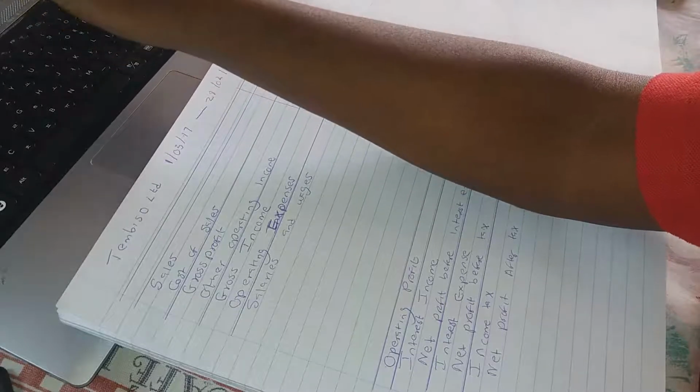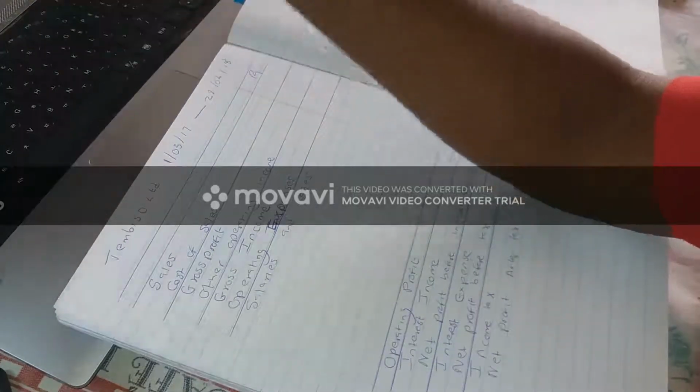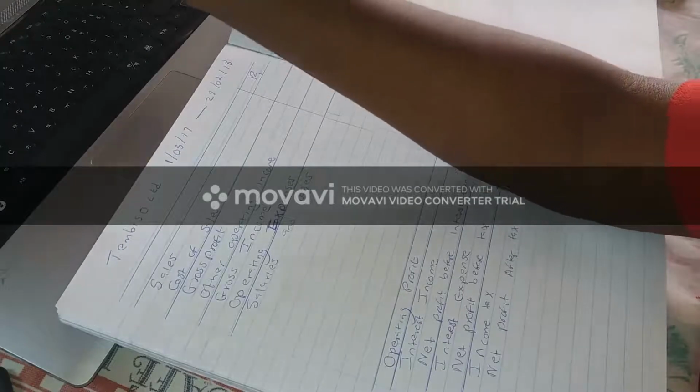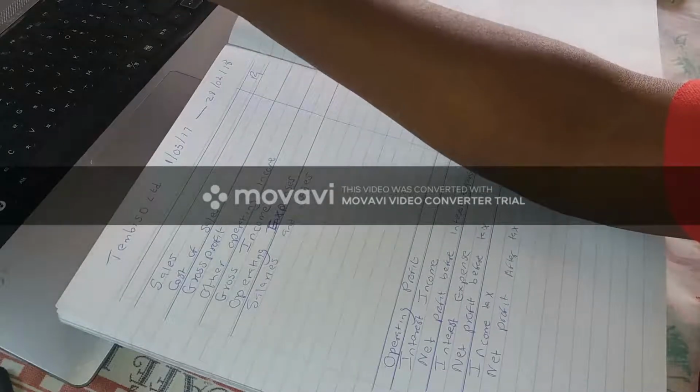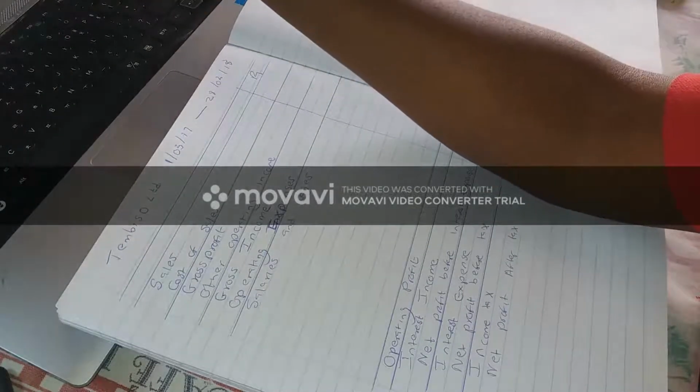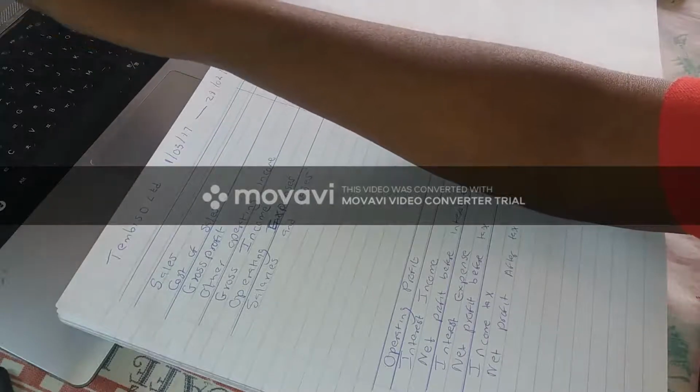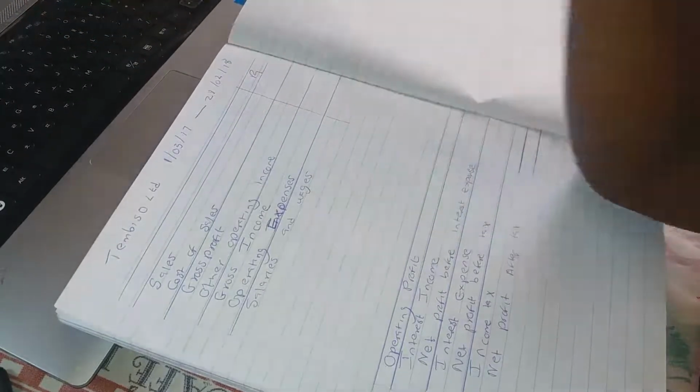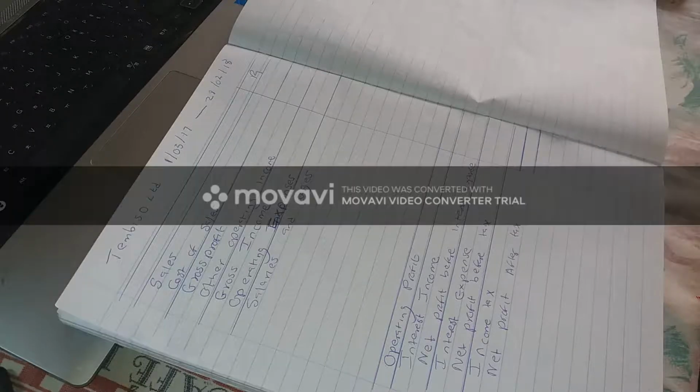So the 96,000 was the cost of old goods that were sold, and it was already included in the cost of sales. They were sold at 10% below the cost price, and they have already been recorded. So do we need to record them?